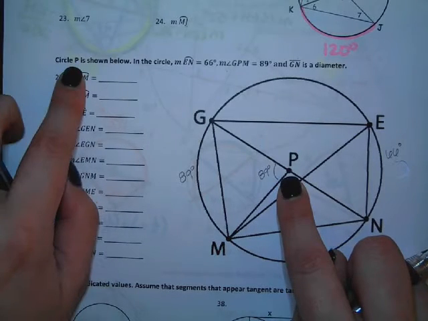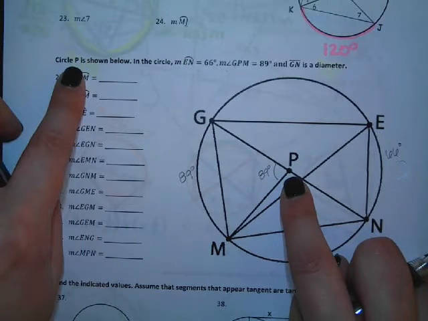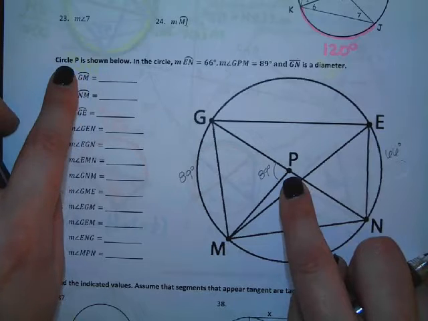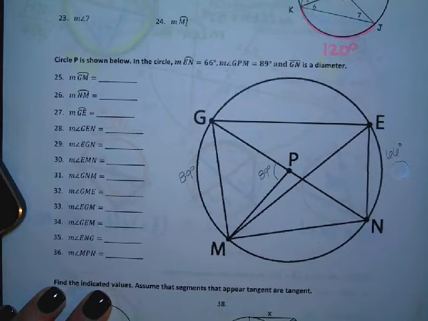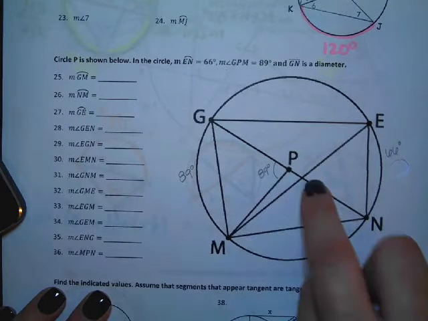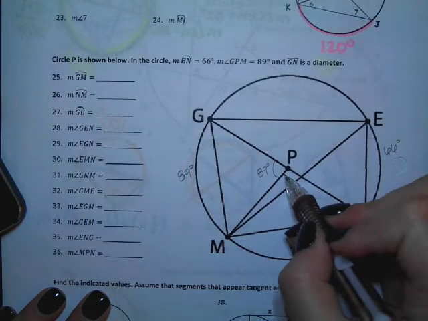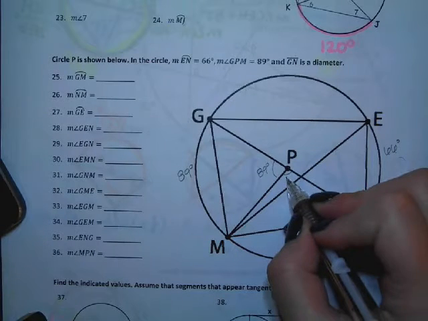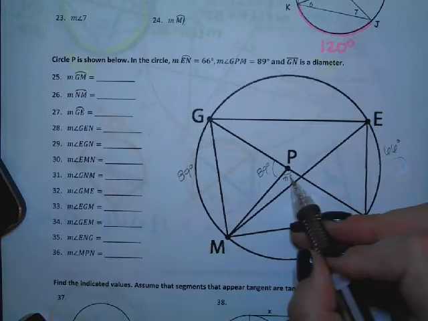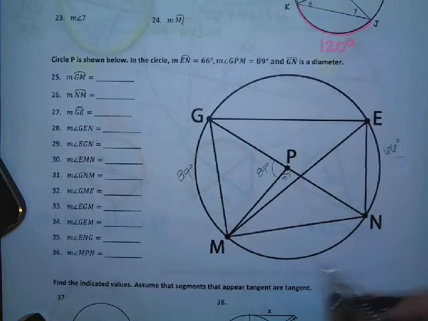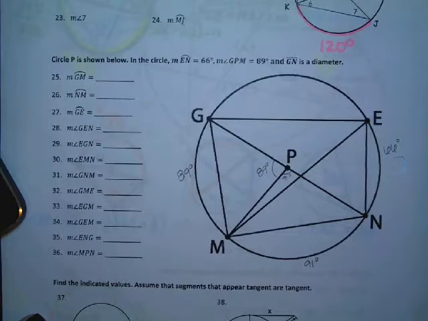So when they name circles, when they called this circle P, that meant that P was the center. As soon as they called it circle P, they're telling you what the center is. Okay. What else could we get? The other two angles from GP. Oh, this angle right here. So what would this angle right here be? 91. Okay, so a straight line is 180 degrees, so that's 91. So if that angle is 91, then what's this arc over here? 91.